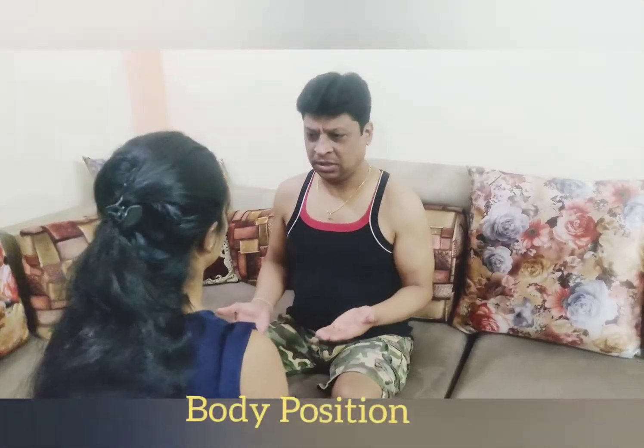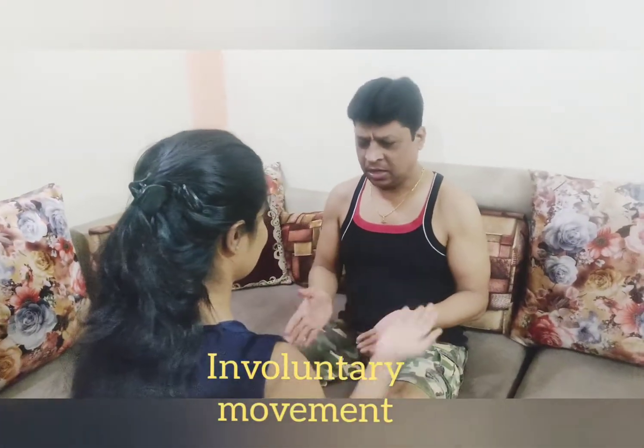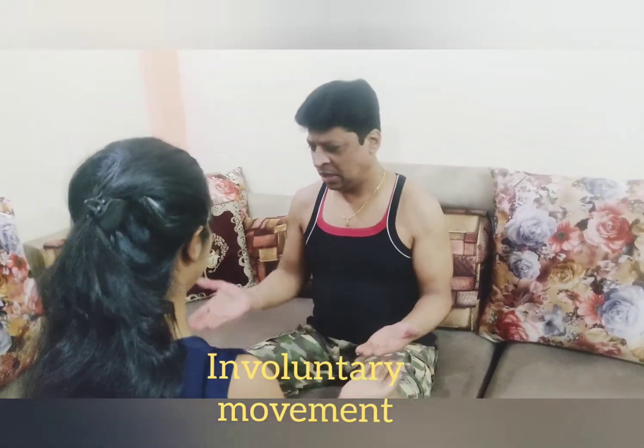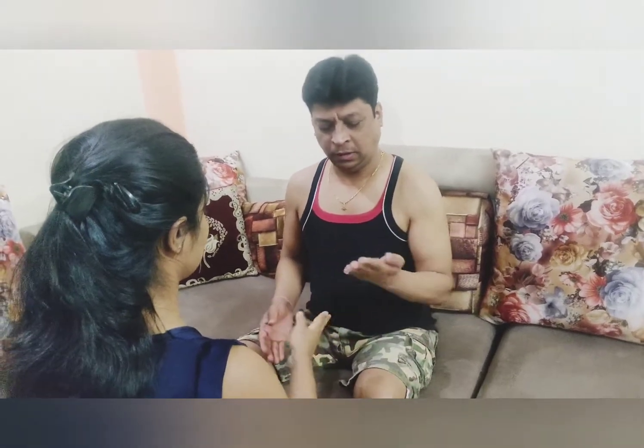Observe the patient's body position during movement and rest. Watch for involuntary movement such as tremors, tics, chorea, or fasciculation. Note their location, quality, rate, rhythm, and amplitude, and their relation to posture, activity, fatigue, emotion, and other factors.